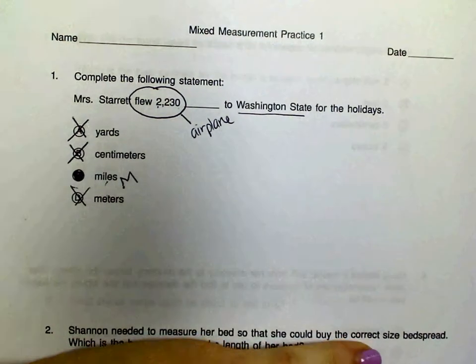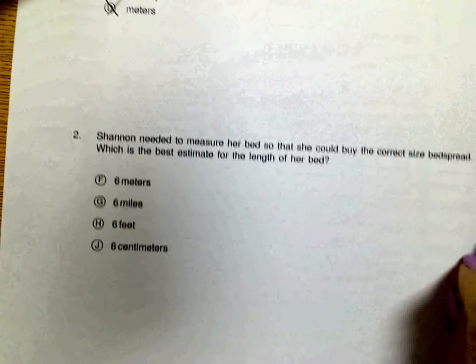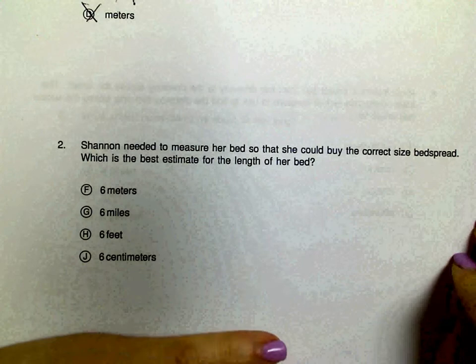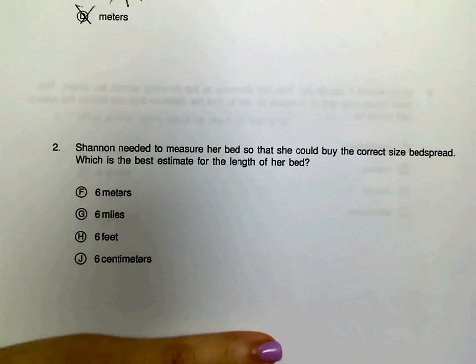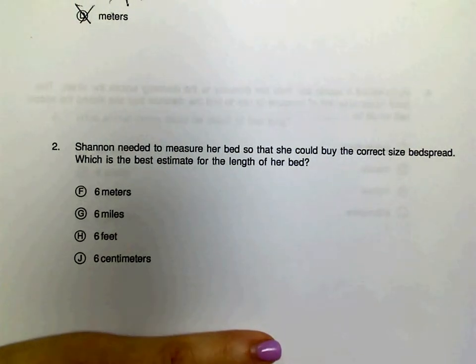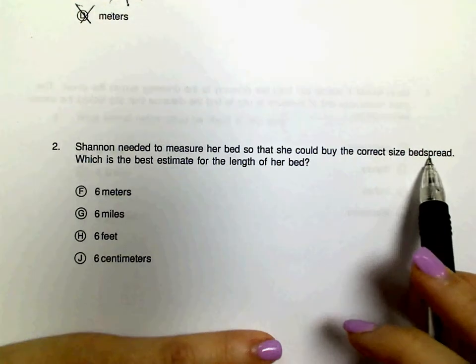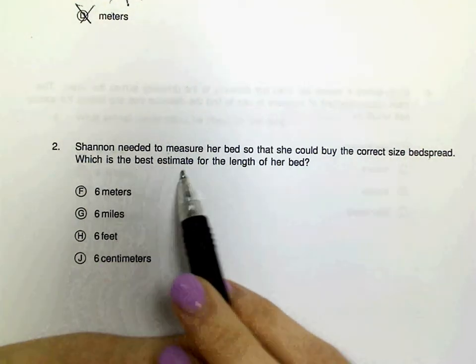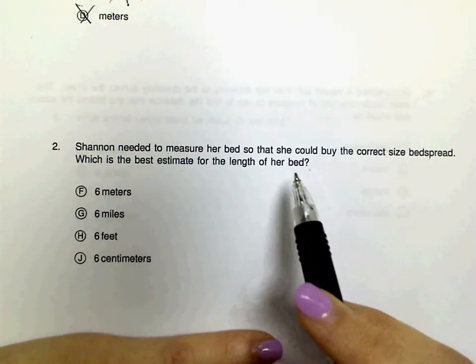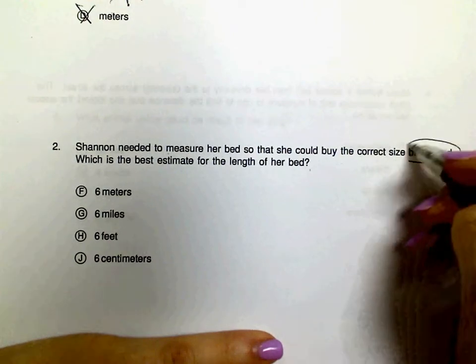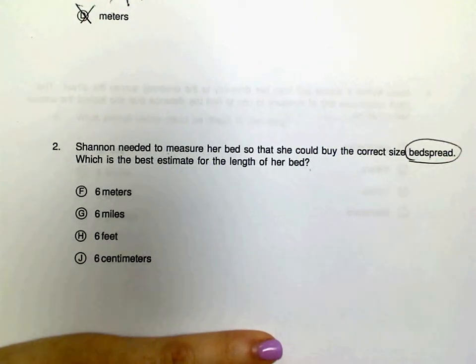I'm going to go down and solve another problem for you guys. And this is an estimation problem, and a lot of our students get tripped up on these because they forget to use their benchmarks. Shannon needed to measure her bed so that she could buy the correct size bedspread. Which is the best estimate for the length of her bed? A lot of students get tripped up on this word right here. A lot of students don't call it a bedspread, they call it something else.